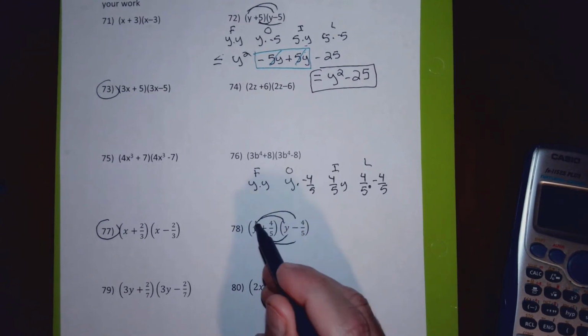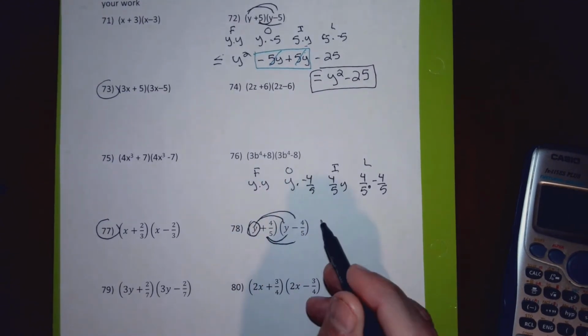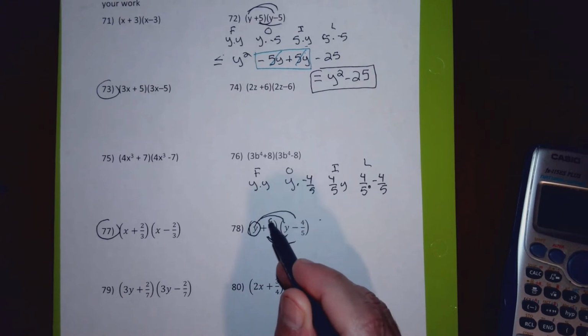But basically I just take any term in the left parentheses, multiply it by both terms in the right parentheses, one at a time.